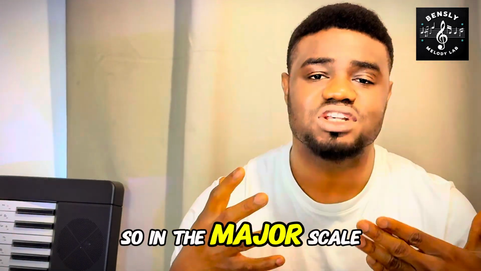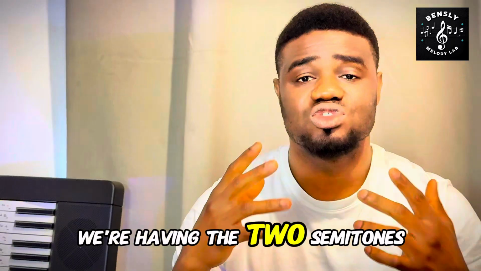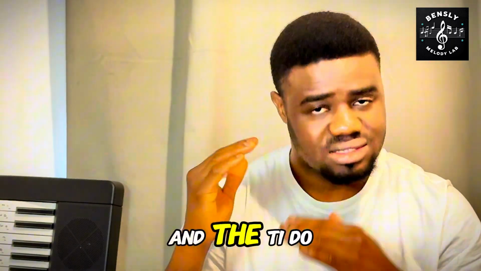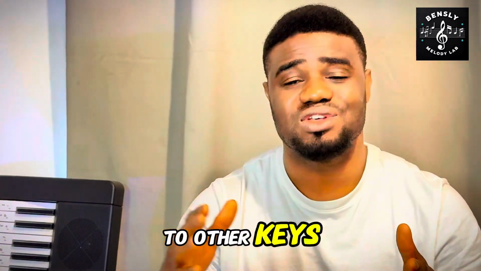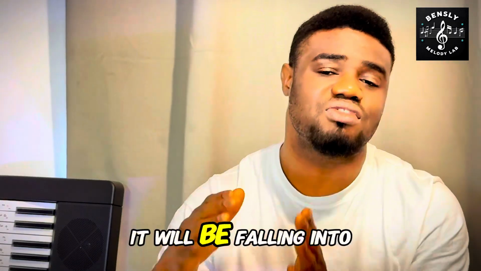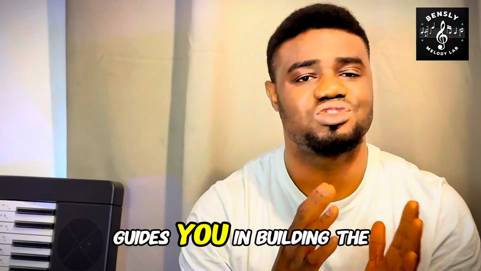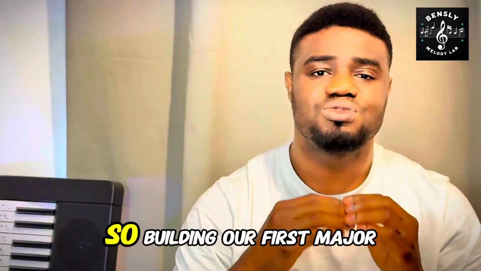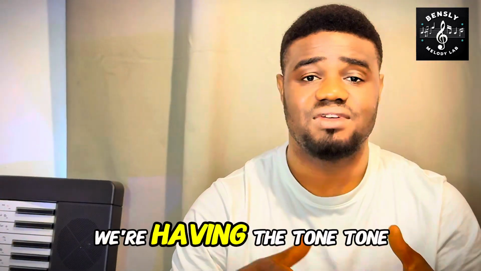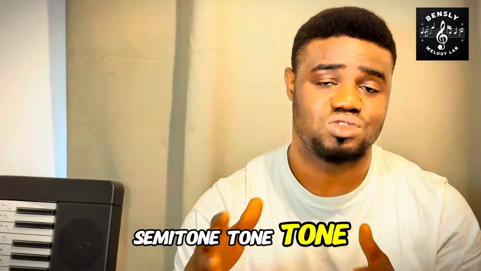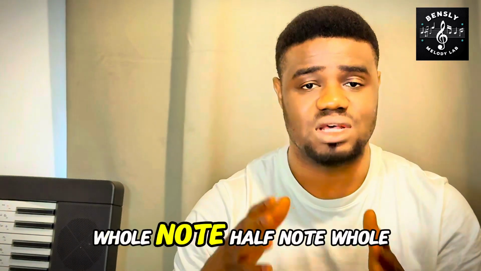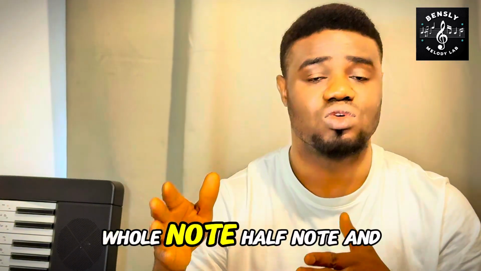do. So in the major scale of C, we're having the two semitones there are the mi, fa and the ti, do. Now, when you take it to other keys, you're still going to follow the same formula, but in this case, it will be falling into different other notes. But just for you to know, that is a formula that guides you in building the major scale. So building our first major scale in C, we're having the tone, tone, semitone, tone, tone, tone, semitone, which is a whole note, half note, whole note, half note.